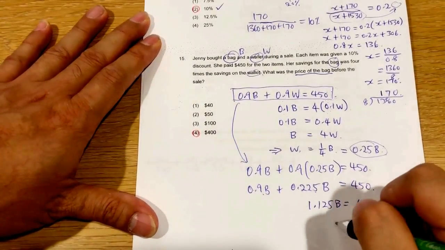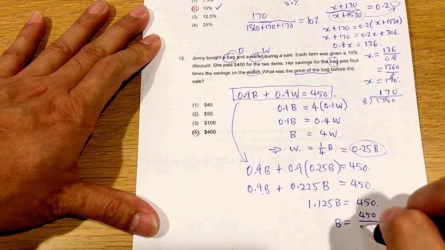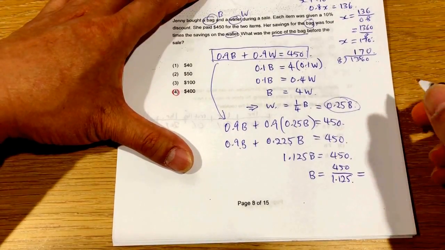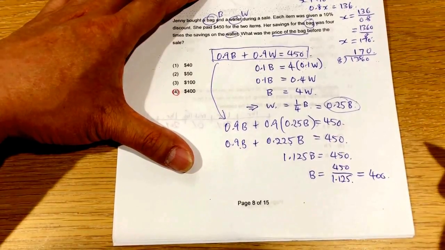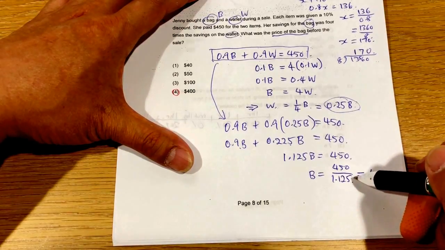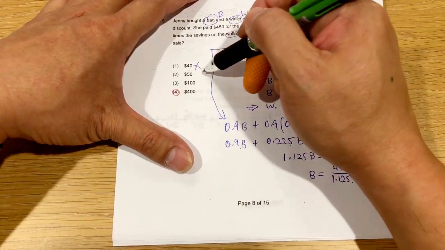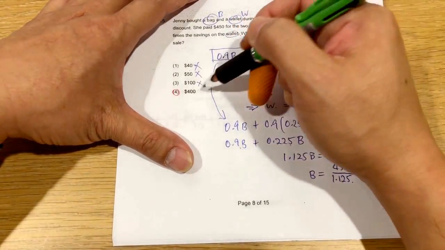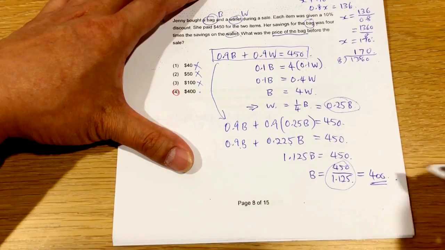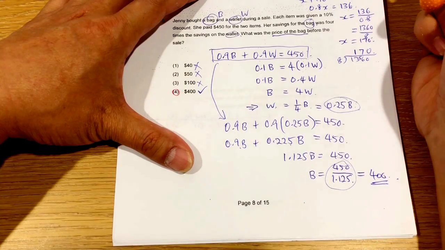So now that's fairly simple. What is B? B therefore is equal to 450 divided by 1.125. And that equals 400 exactly. All right. So 450 divided by 1.125, that's just slightly under 450. All right. It's definitely not 40. It's definitely not 50. Definitely not 100. This one is pretty close. So even if we don't want to do the full long division to find the exact answer, we know by a process of deduction that the answer there is going to be 400.